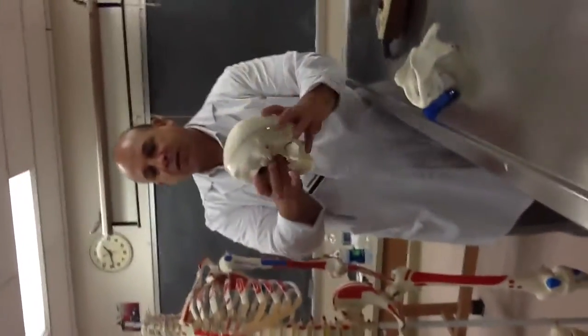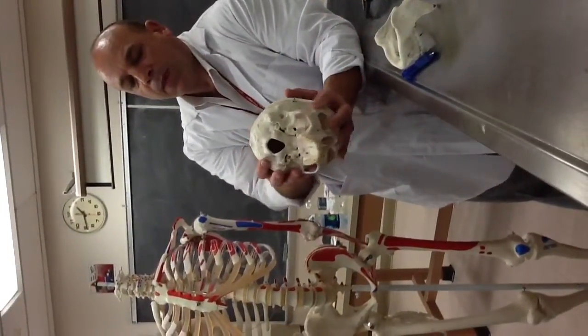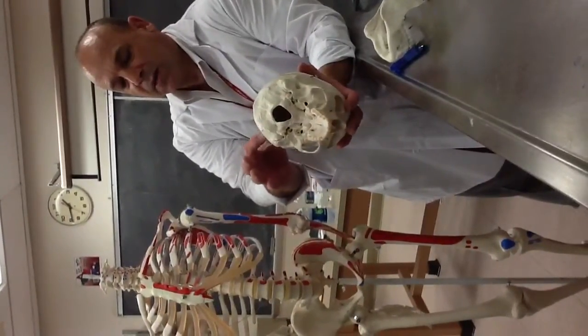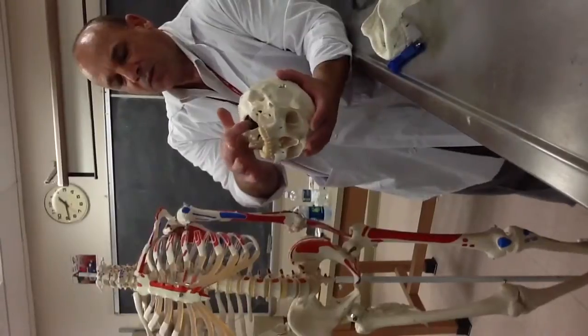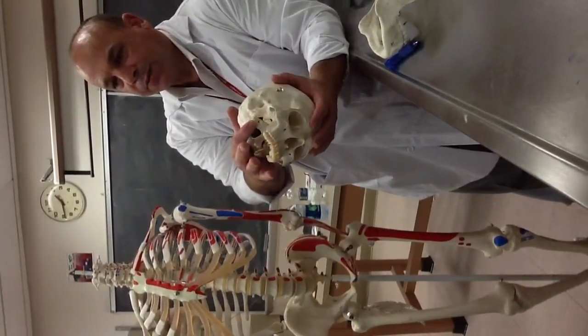But let's talk about this occipital bone again. EOP, lambdoid suture. Mastoid process is actually on the temporal bone because the suture comes down and separates it there. And then you have your foramen magnum, and then you have these occipital condyles.